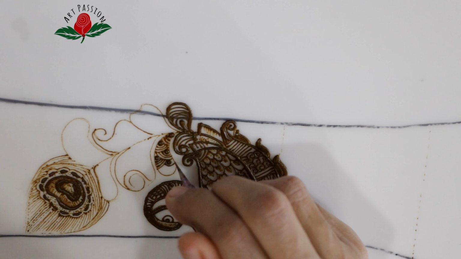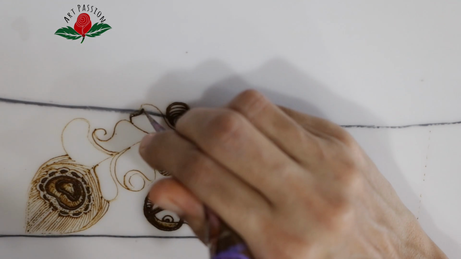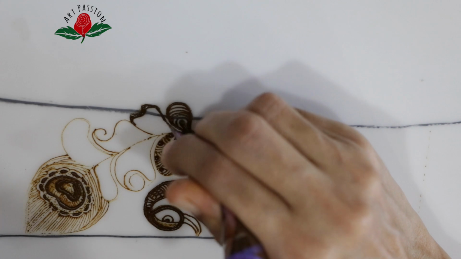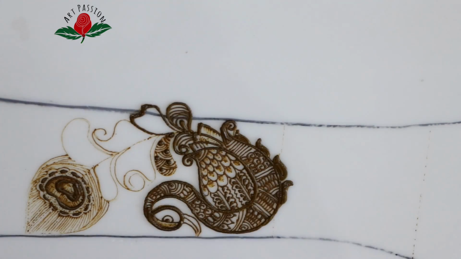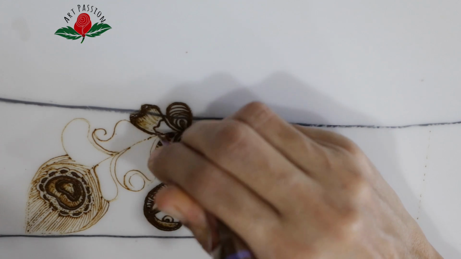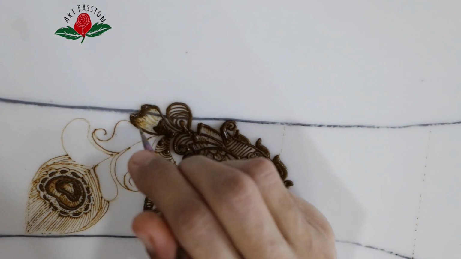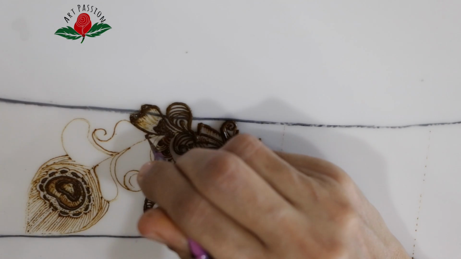Then the second stage comes, where I think about what kind of peacock I'm looking for, because there are so many different variations of peacock. In this case, because I'm drawing a peacock on both hands, I wanted them to face each other. So that's why my peacock is looking outward.